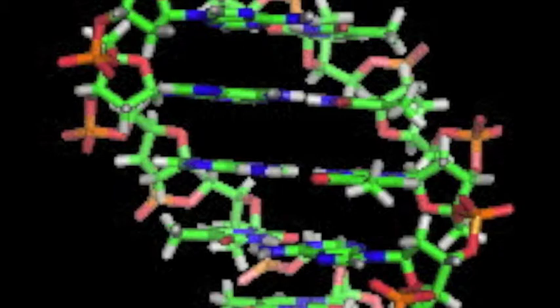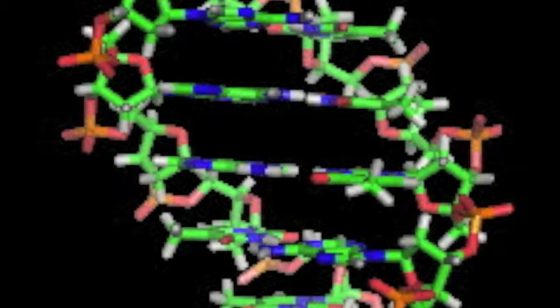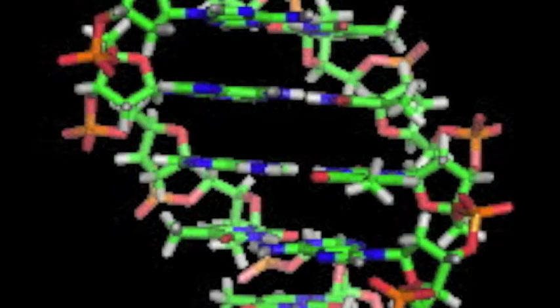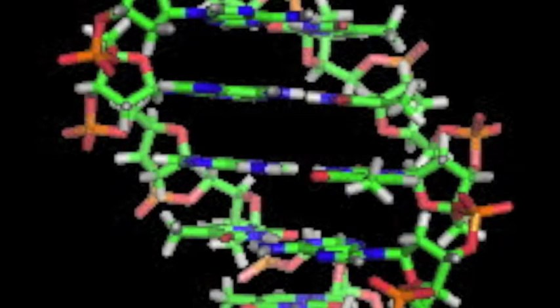And there's going to be a vocabulary problem here that I'll tell you about. In the small subunit, we have a 16S ribosomal RNA, and a 23S ribosomal RNA in the large subunit, plus a 5S ribosomal RNA, plus about 50 proteins.